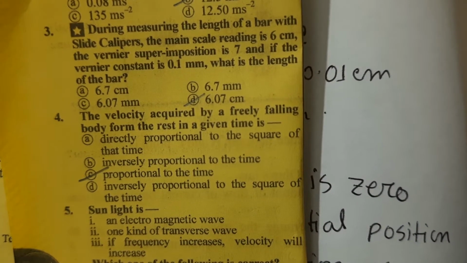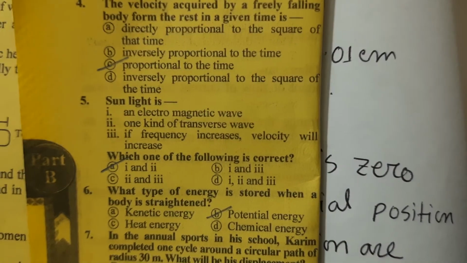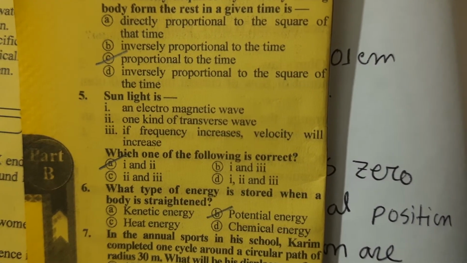Okay. Question number 4, the velocity acquired by a freely falling body from the rest in a given time is, here the answer is C, proportional to the time. Okay. Question number 5.